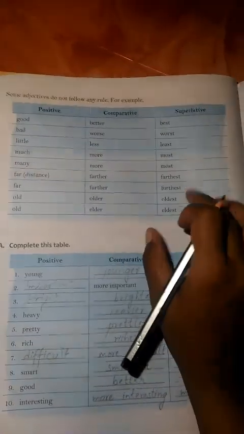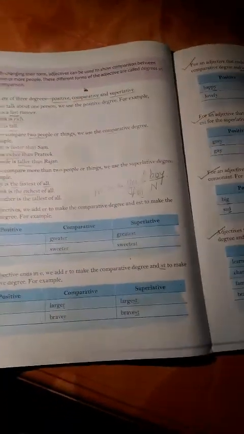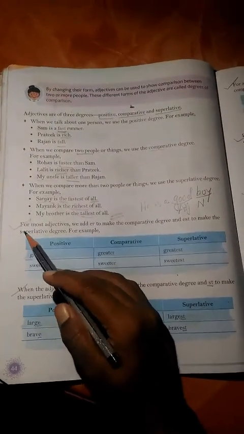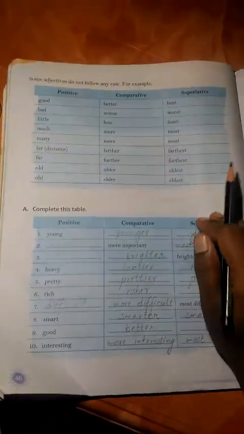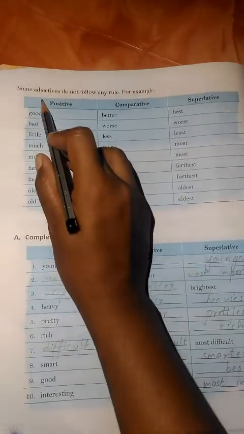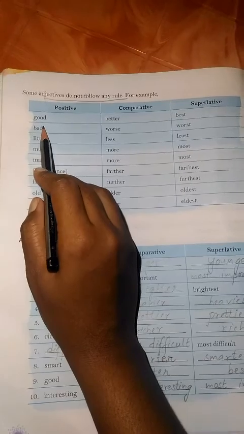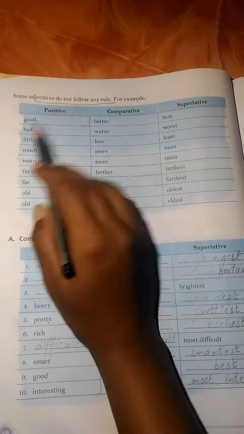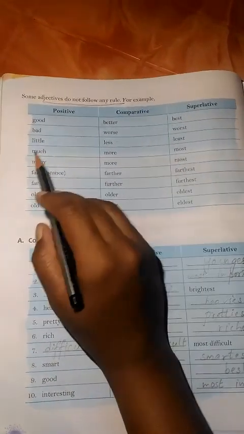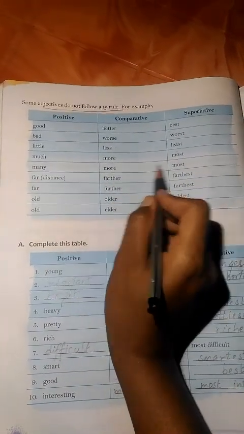So let's go to the next page. See here, some adjectives do not follow any rule. In the earlier pages, I have discussed the rules, 1, 2, 3, 4, 5, 6. But in this page number 46, there are some adjectives which do not follow any rule. For example, neither does it match any of the previous rules. Good, better, best, it is completely different in each word. Bad, worse, worst. Little, less, least. Much, more, most. Many, more, most.